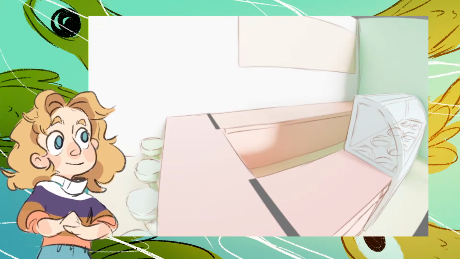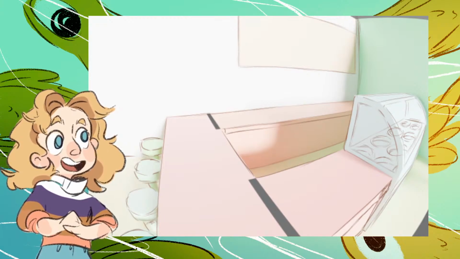I think there's like a little flower in this. I don't need to copy it exactly, but it is nice to have a reference and not make up everything myself.